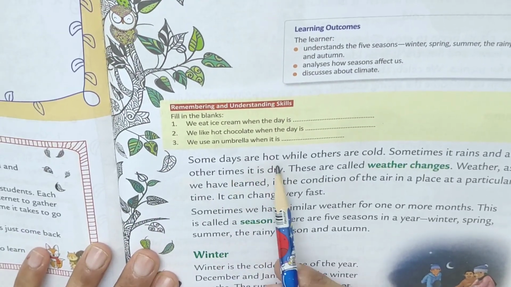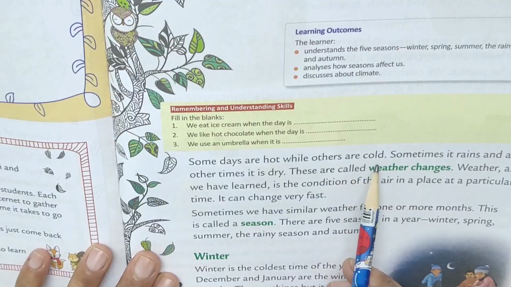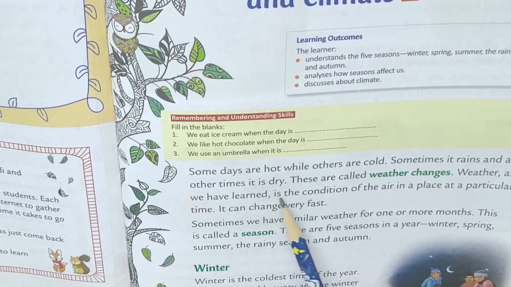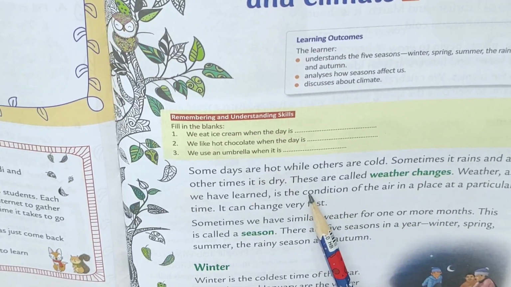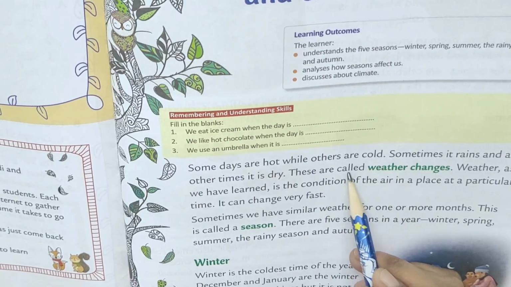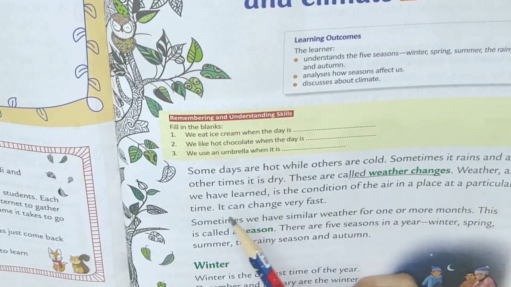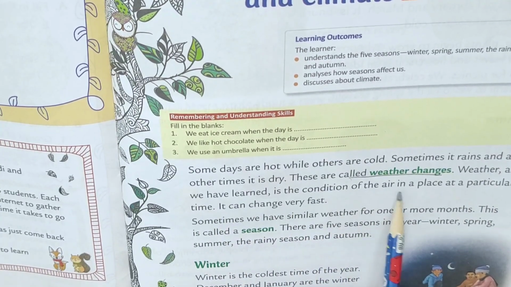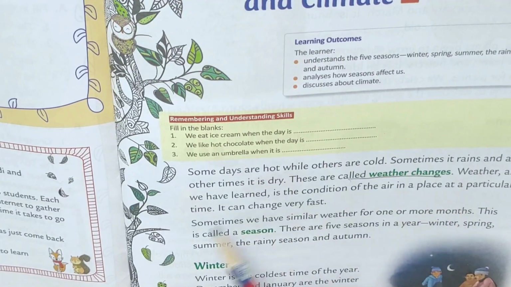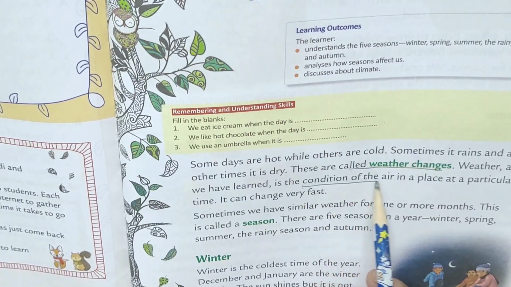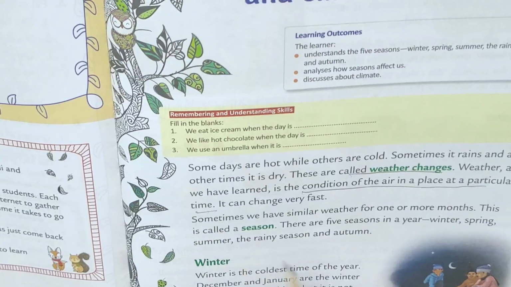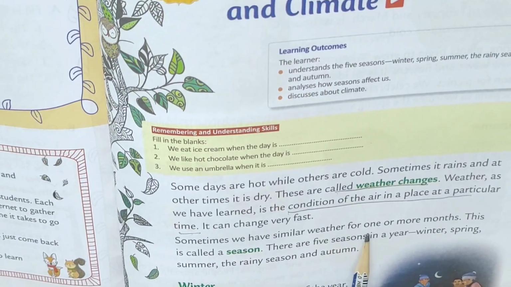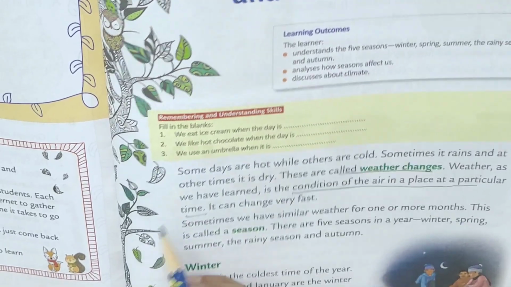Some days are hot while others are cold. Sometimes it rains and at other times it is dry. These are called weather changes. Weather, as we have learned, is the condition of the air in a place at a particular time. It can change very fast. Sometimes we have similar weather for one or more months. This is called season.